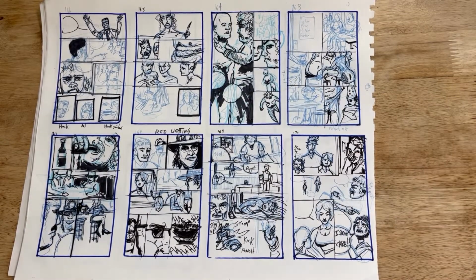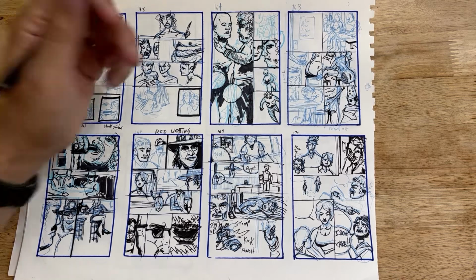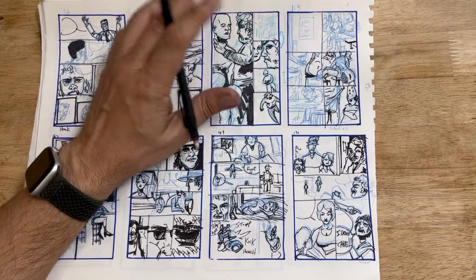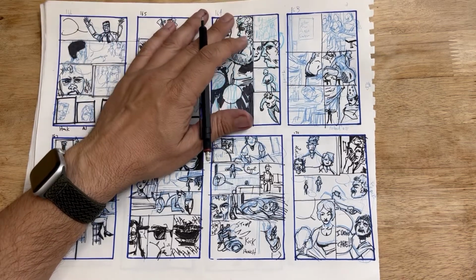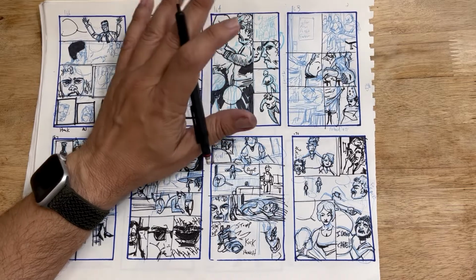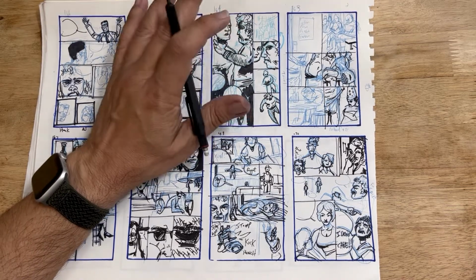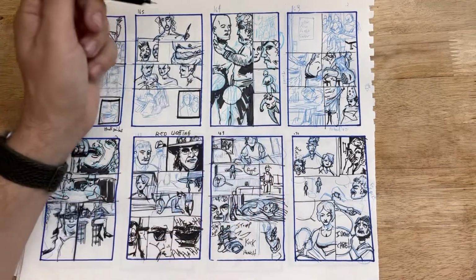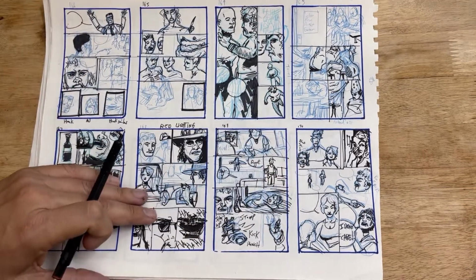So here's the thing. If I put this in digitally and I just go digital from this, it will be quicker. And honestly, when you get in the game of comics, speed is so important. I gotta fix her hair. Her hair's not like that then.